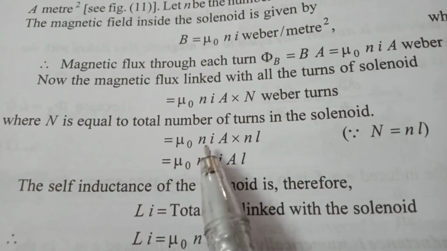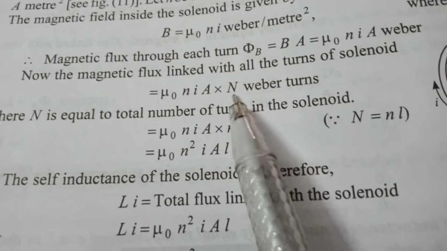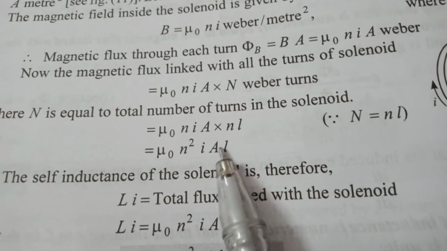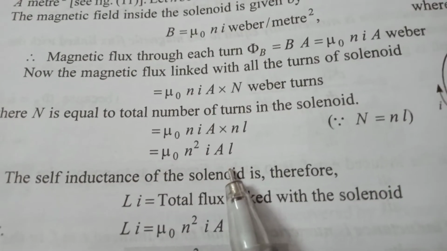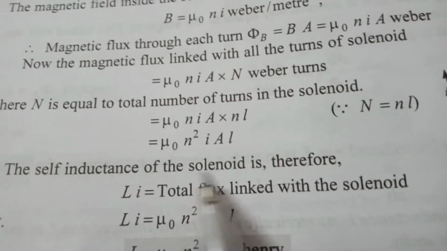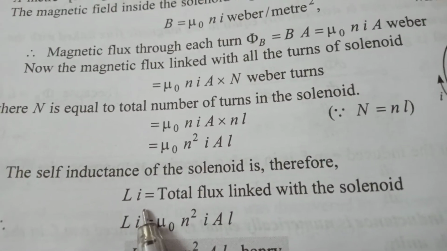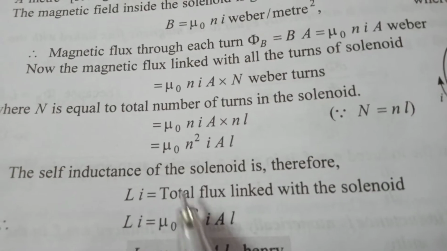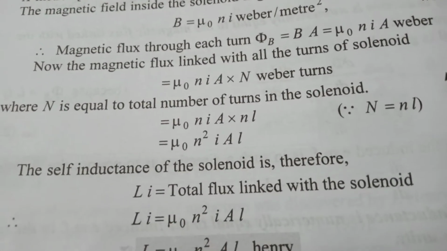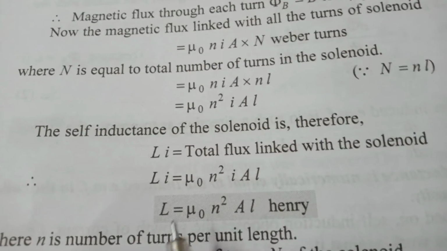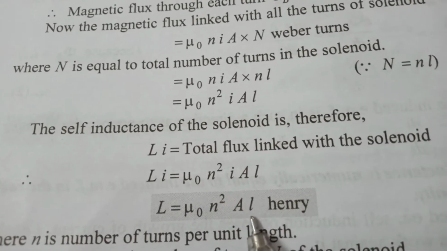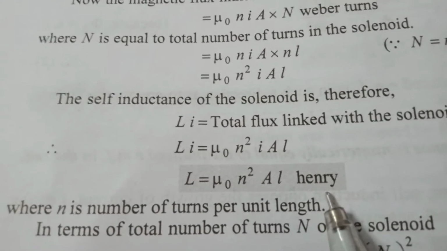So you have mu 0 n I A. Capital N is small n into l, where l is the length of the solenoid. You have this. Self-inductance flux is L into I. And this is equal to the total flux linked. Therefore, L I can be equated to this, or from this, cancelling I, we have L equal to mu 0 n square A into l henries.